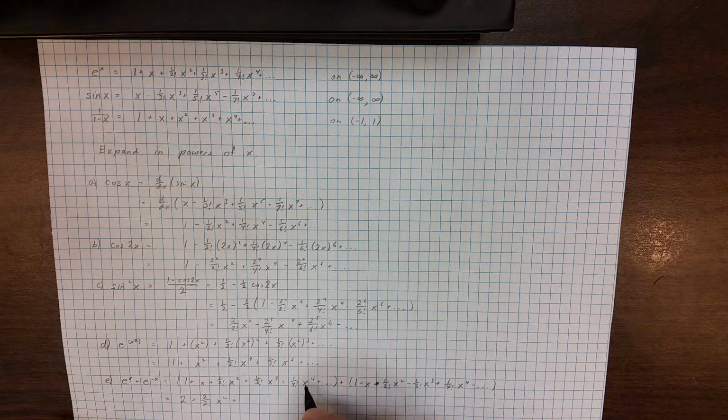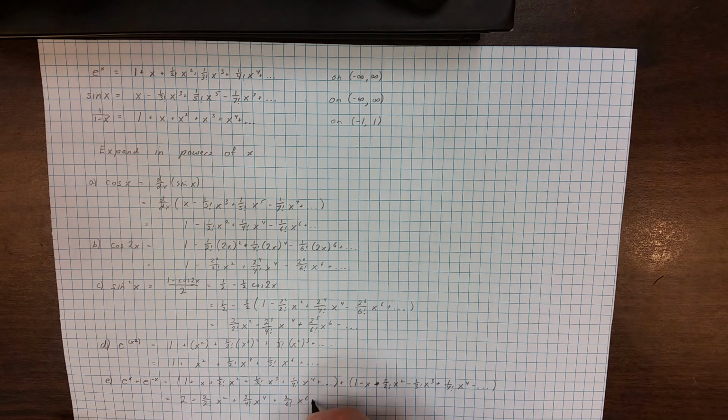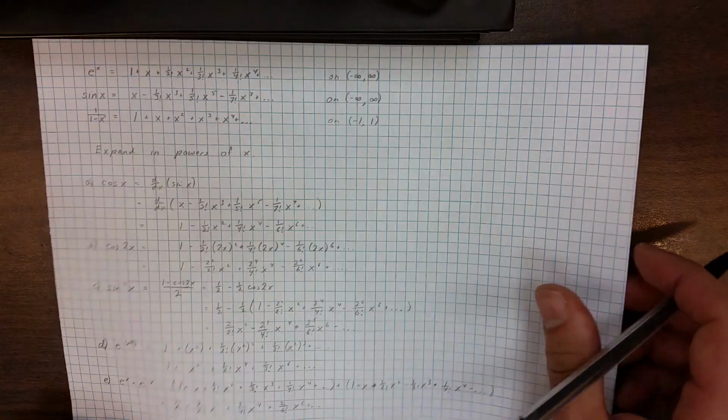But we have an x to the 4th term, so 2 over 4 factorial x to the 4th. When we take this and add it to that, the next term is going to be a plus 2 over 6 factorial x to the 6th, and so on, every term being positive.